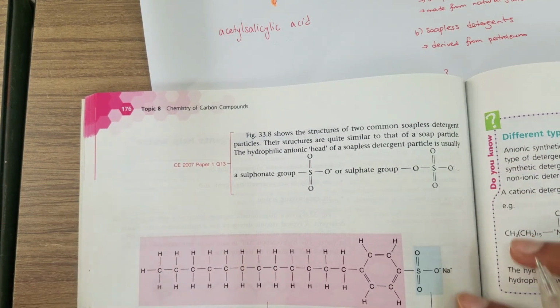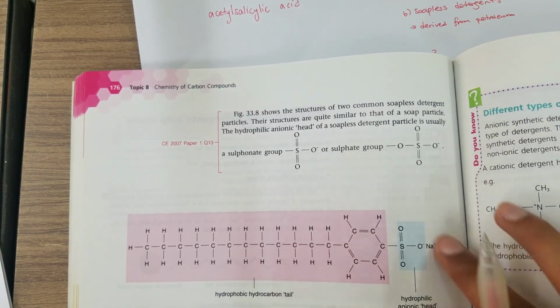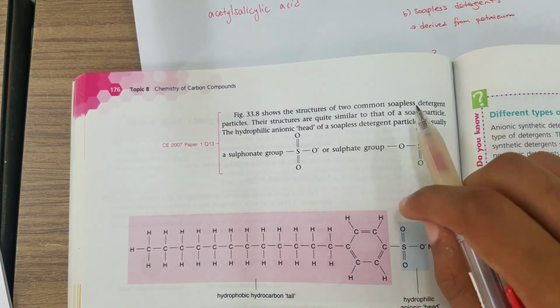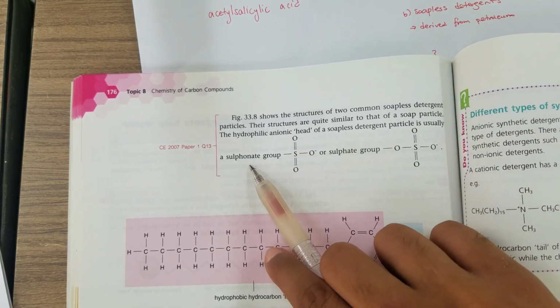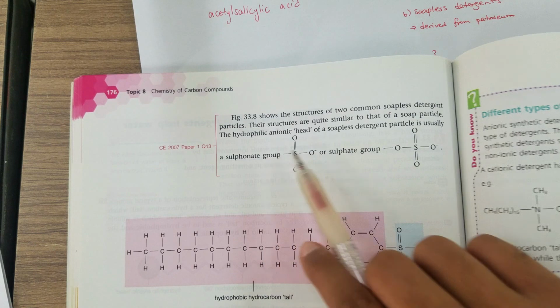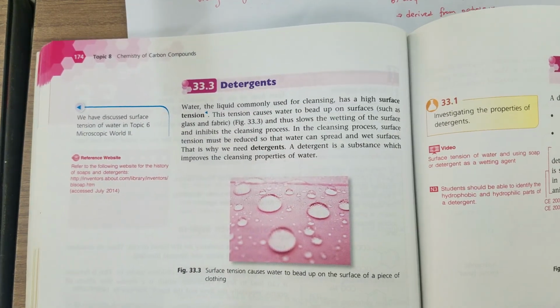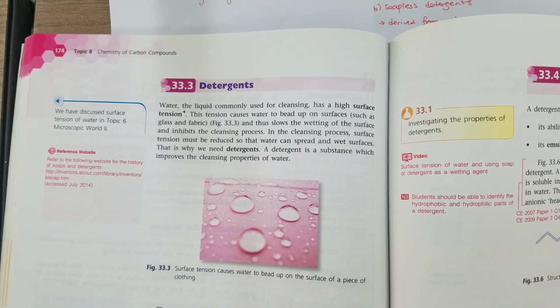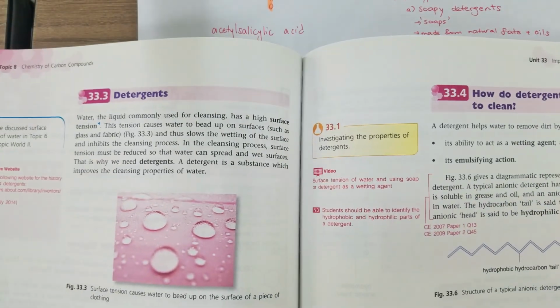Do you have to memorize this? No, you just have to know that soapless detergents have these two groups, sulfonate and sulfate, whereas typical soap is just a COO negative group. Over here, you just have to know this.